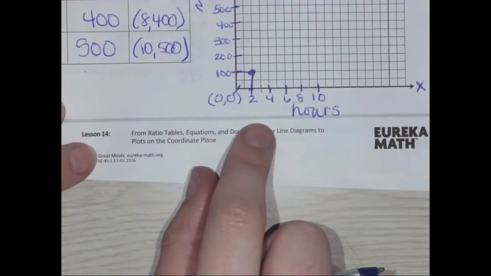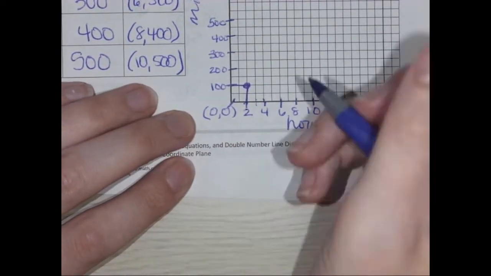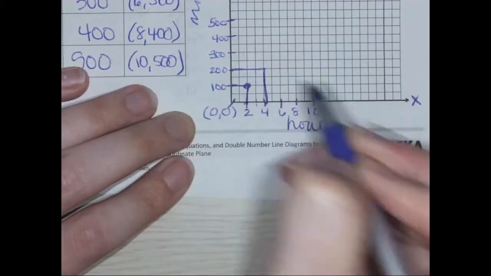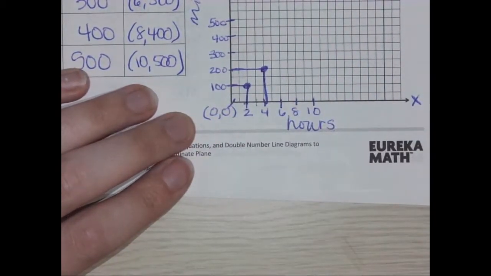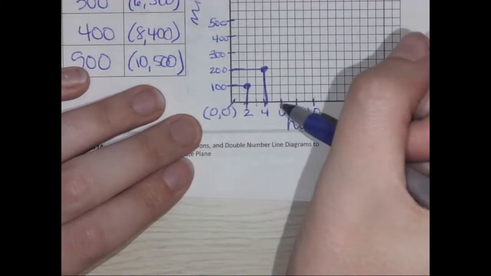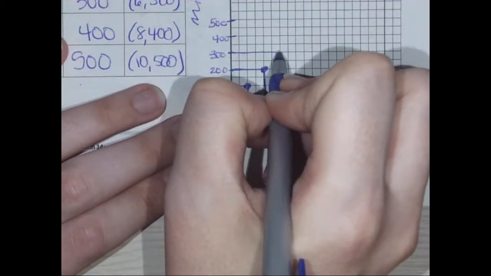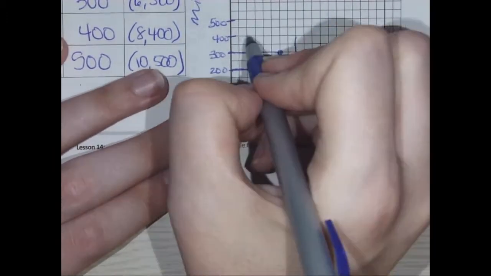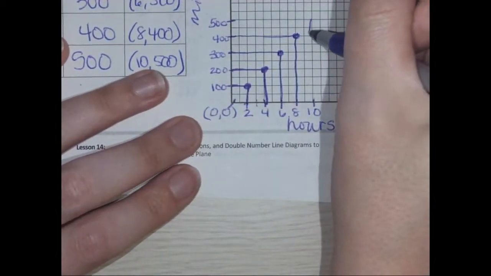Okay? So, next one. If I travel for 4 hours, the train goes how far? So I go up to 200 from 4. There's 200. And there's my data point. Do I have to draw lines every time? No. It is helpful, so do that if you need to. 6 hours, I travel how far? 300 miles. 8 hours? And 10 hours? 500 miles.